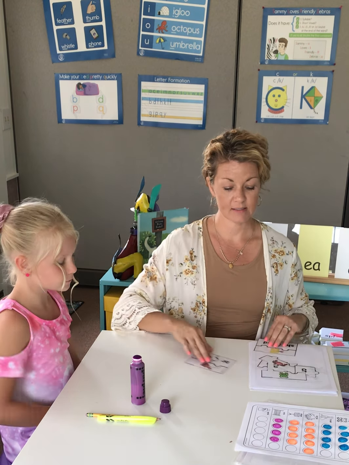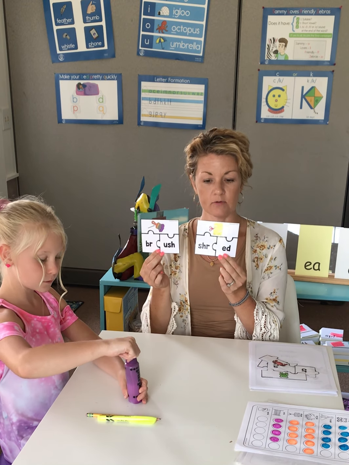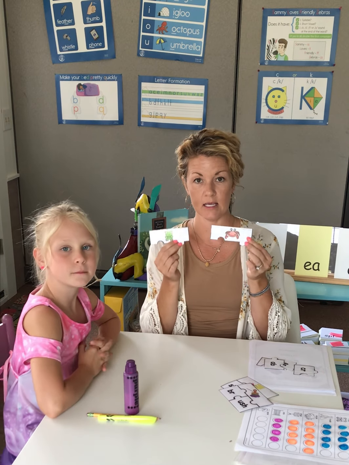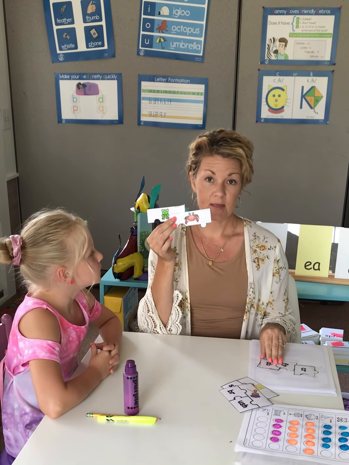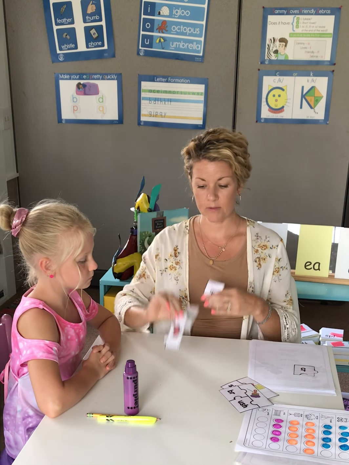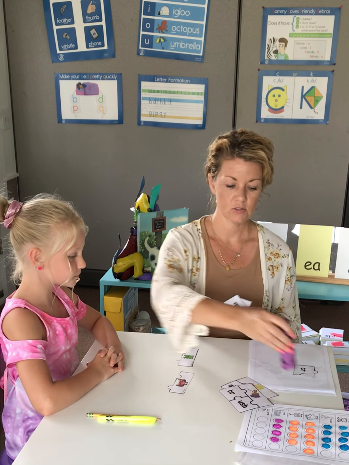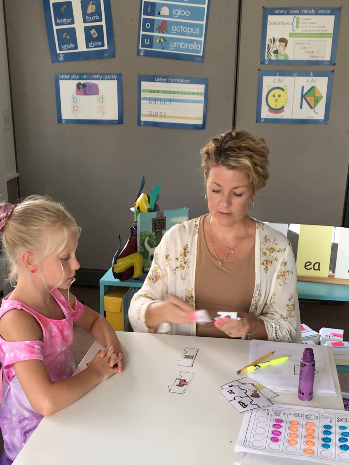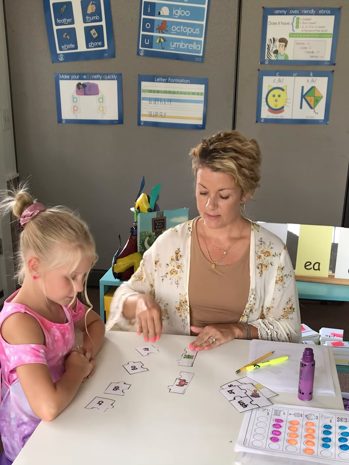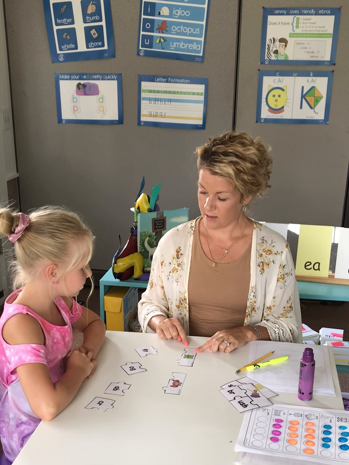Our next activity is a phonics activity, and it's a little puzzle game. So you'll have pictures of words that contain R blends, and I recommend laminating these just so you can use them over and over, and then you'll cut out the puzzle pieces. I like to lay the pictures out in front of the student and then all of the spellings at the bottom.